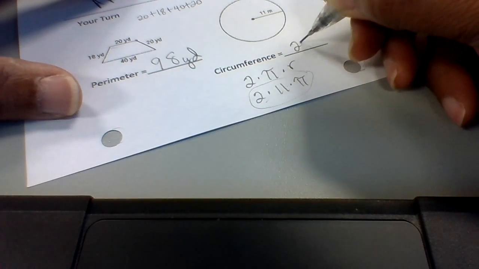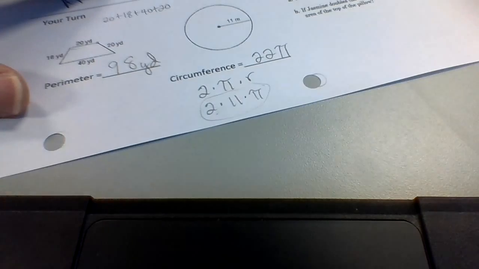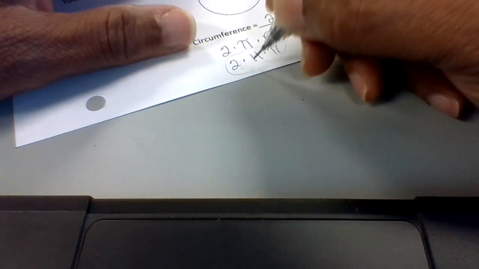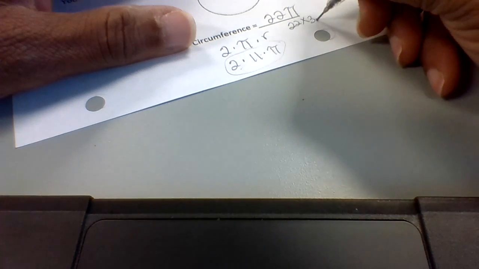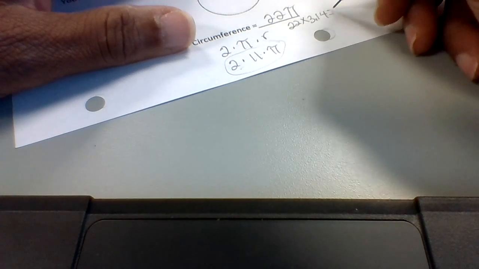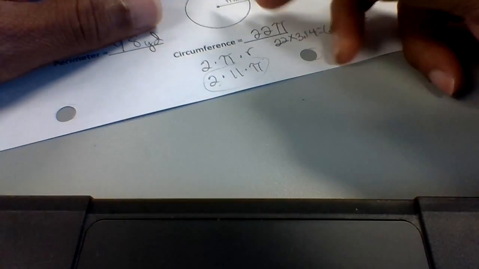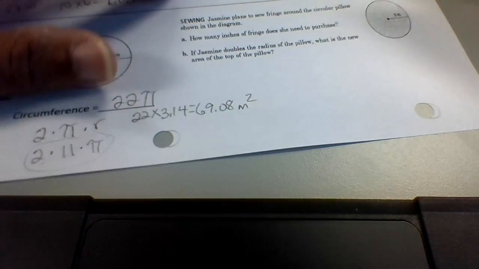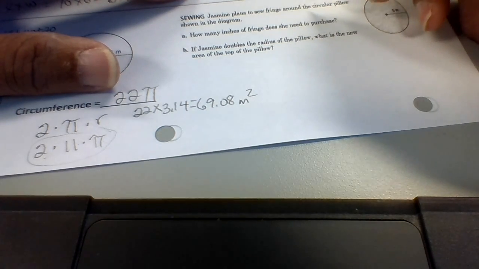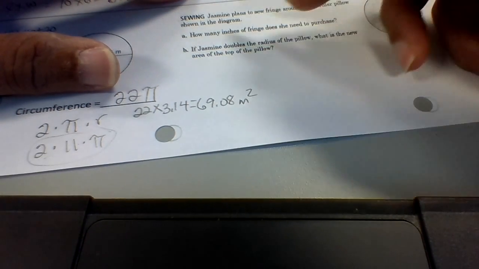So this is going to give me 22 pi. And if you happen to multiply it out with the calculator, you're going to go 22 times 3.14, and you end up with 69.08 meters squared. Area is always squared.